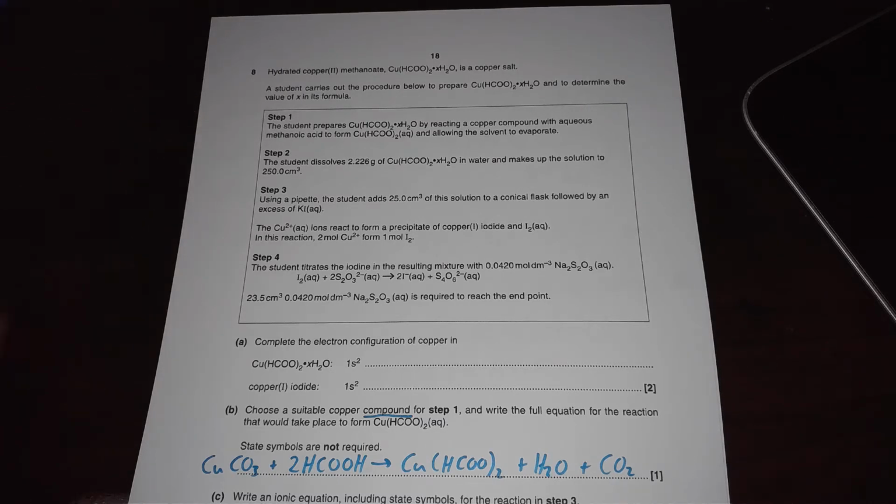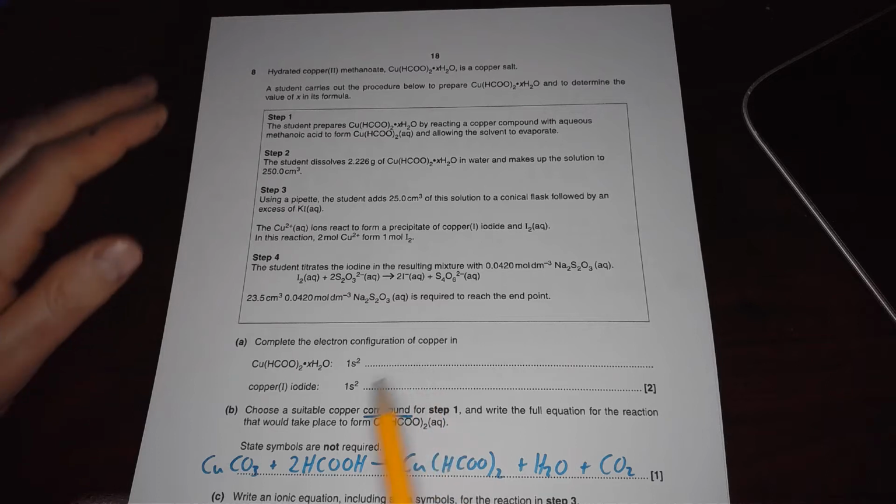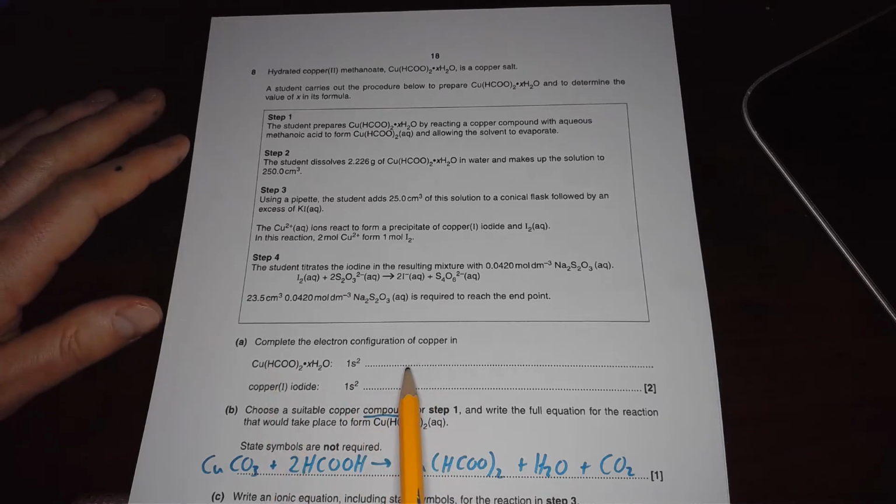Okay, so this is another copper, making iodine reacting with iron sulfate question. I've left off A because that goes into stuff we do in transition metals, which we haven't covered yet, so we'll leave that for now. Well, it's pretty simple, but there's a little bit about copper that perhaps you don't know yet.